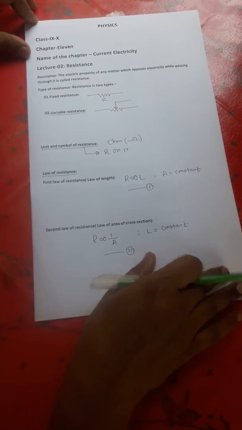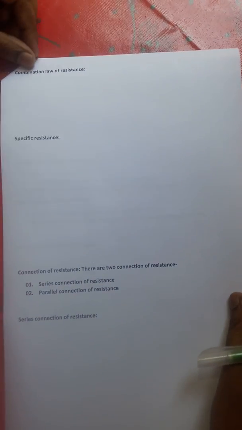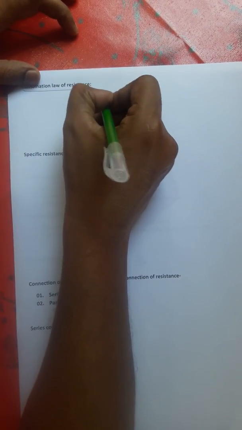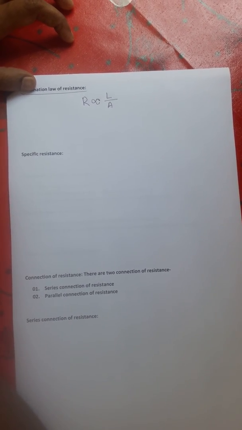Now, boys and girls, I want to discuss a combination law of resistance, or combined law of resistance. From equation 1 and 2, I can say that R is directly proportional to L divided by A. If I combine equation 1 and 2, then I can say that R is directly proportional to L by A.